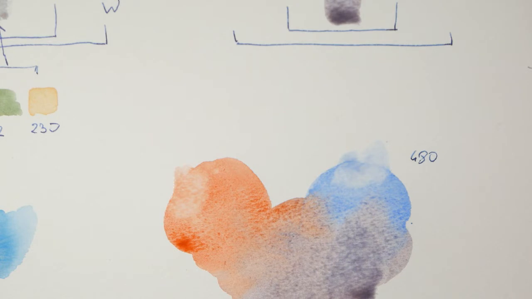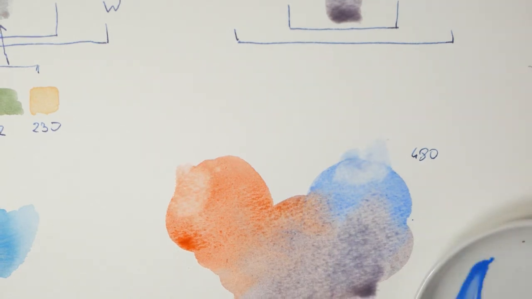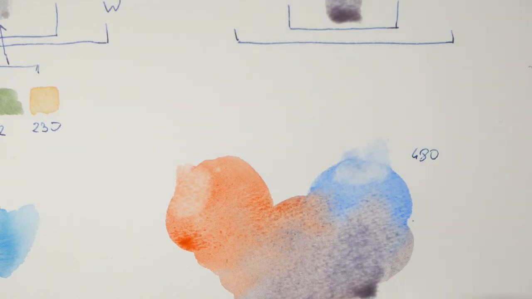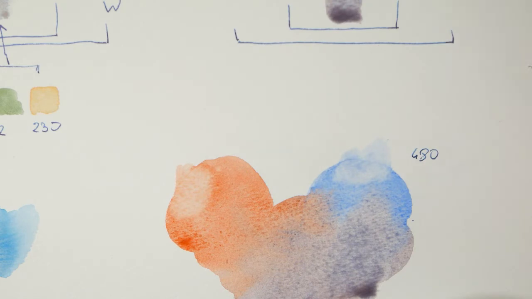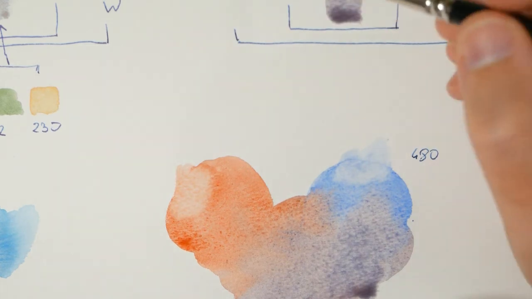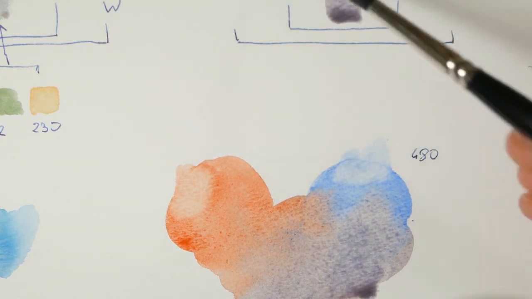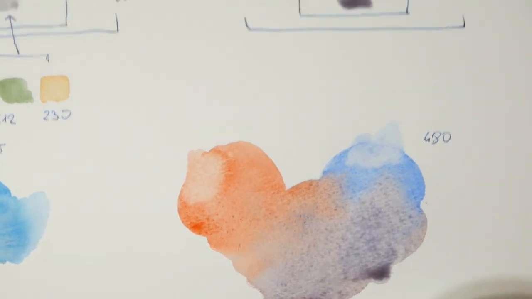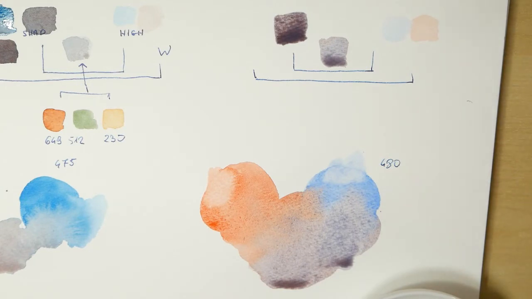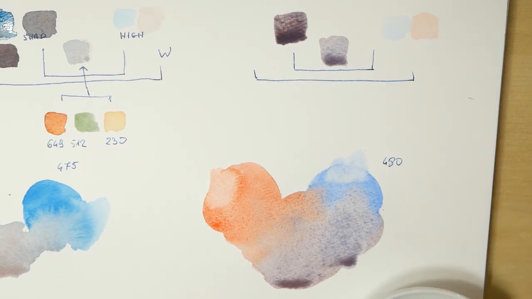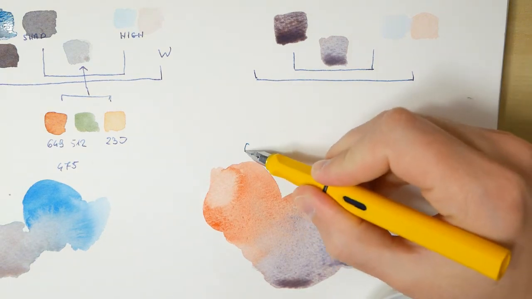So I'll take a lot of mountain blue, and I'll try to mix it with the madder brown. Okay, and let's put it here. Okay, so this is the darkest shadow I can get with these two colors. Okay, you cannot see it. Okay. So this is 670.